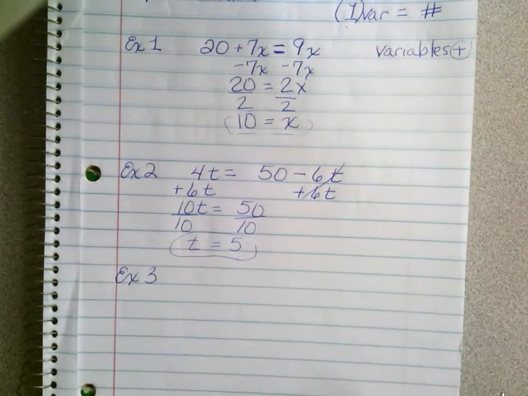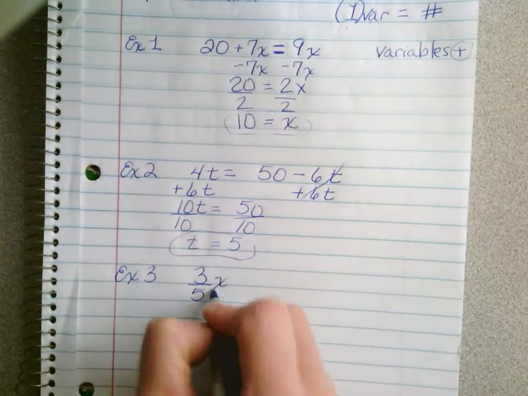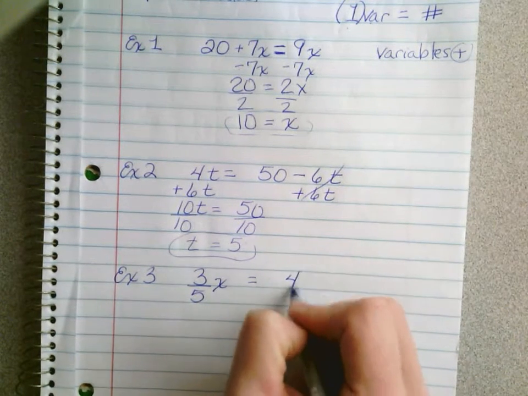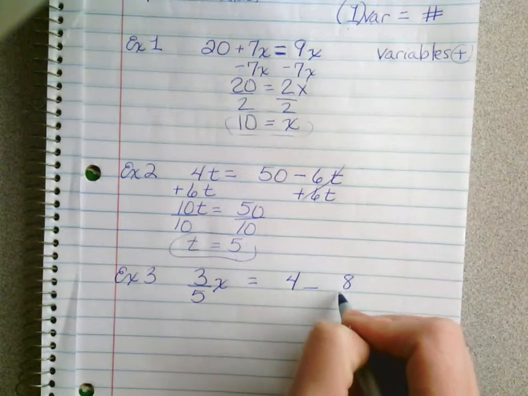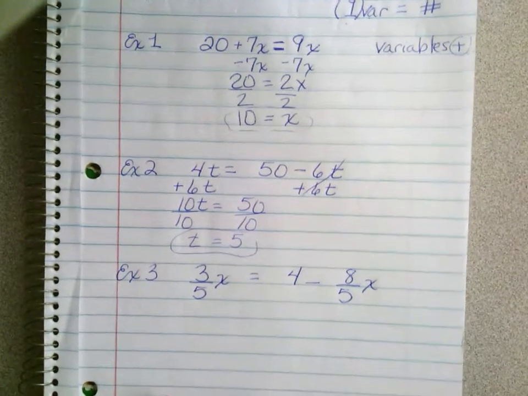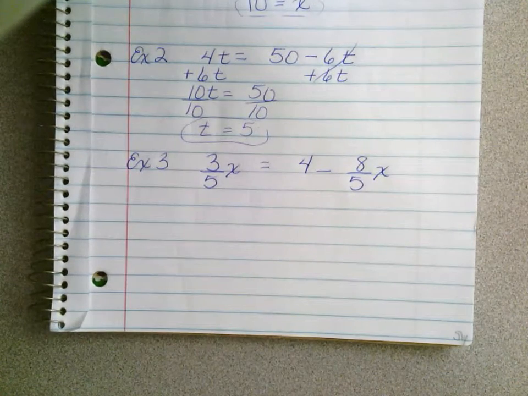And remember, your book has further examples. I'm providing you with additional examples. So here's my example 3. 3/5 x is equal to 4 minus whatever 8/5 x is. There's actually a couple of different ways to solve this. The way I'm teaching you right now is kind of the first step. There's another way you're going to learn later, and you're probably going to love it. If you're interested, I can show you what it is after. It eliminates the fraction.